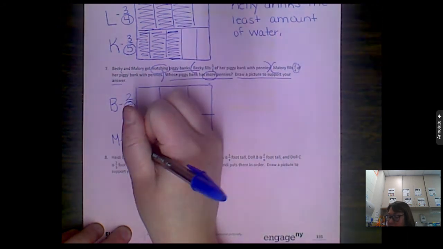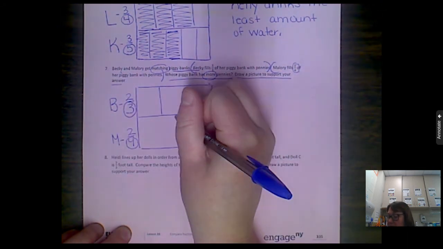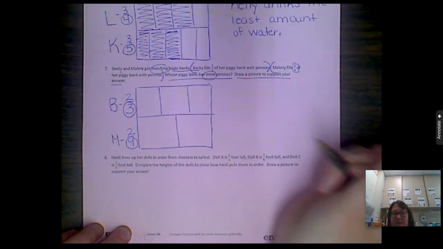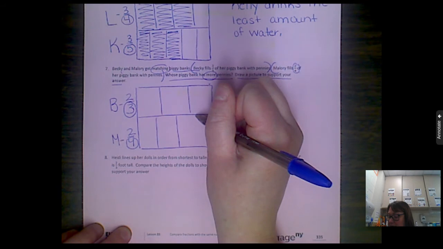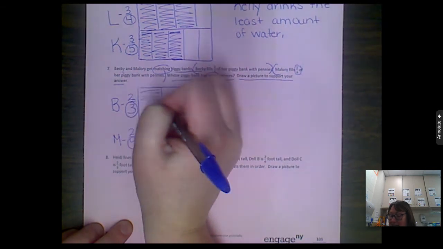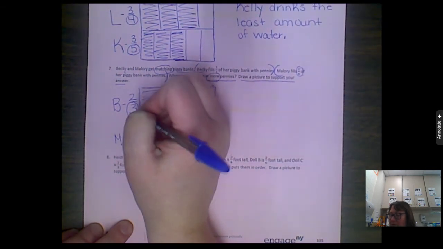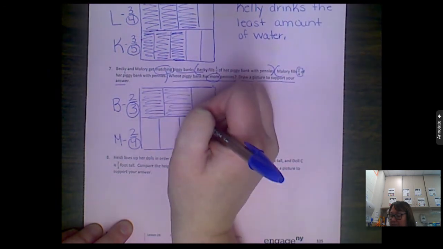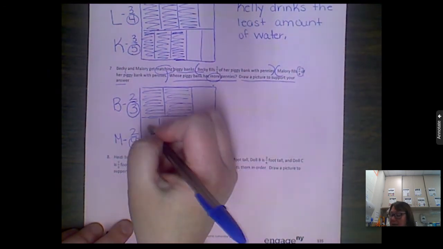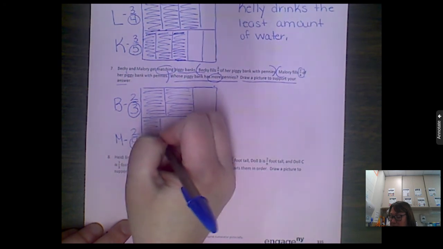Okay, so when we cut it into fourths, first of all, we cut it in half, and then we cut the halves in half. And then for each of them, we're going to shade in 2. So for Becky, go ahead and shade in 2, and we can see that Becky's pieces are bigger, right? So the smaller the denominator, the bigger the piece, and we can definitely see that. For Mallory's, we're also going to shade in 2.